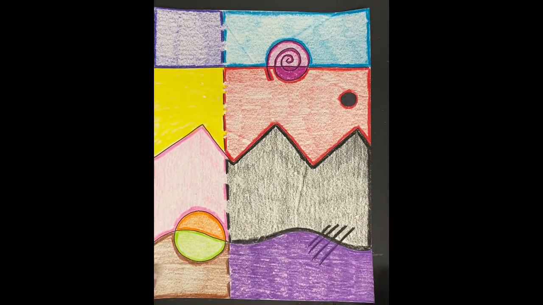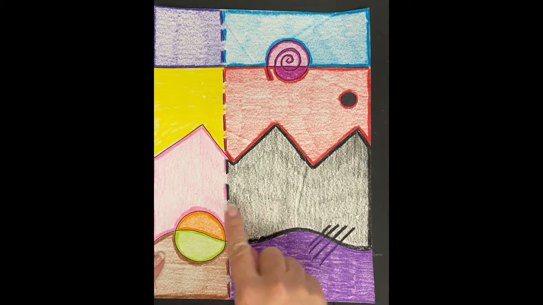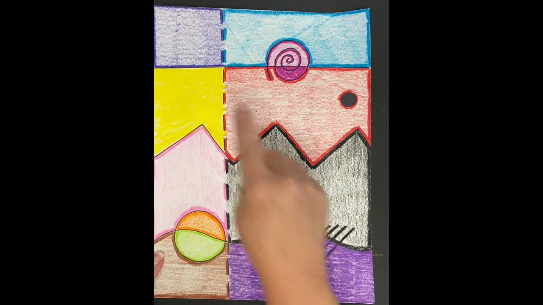This is what your paper should look like. So every time you get to a new line, you switch colors.